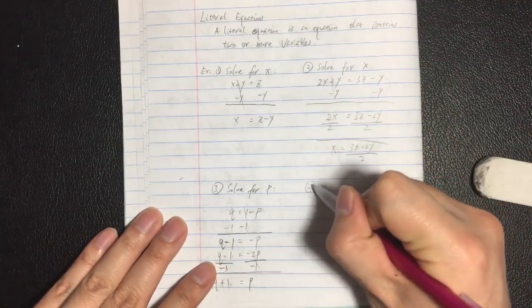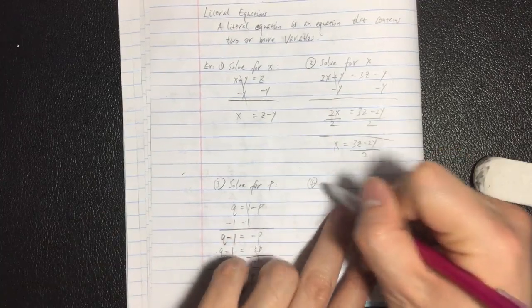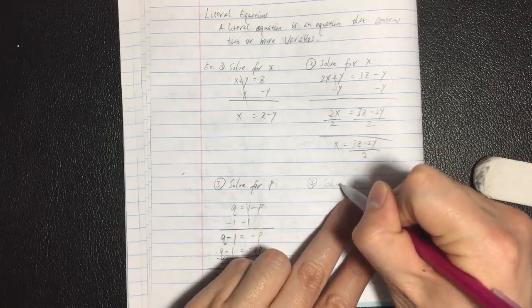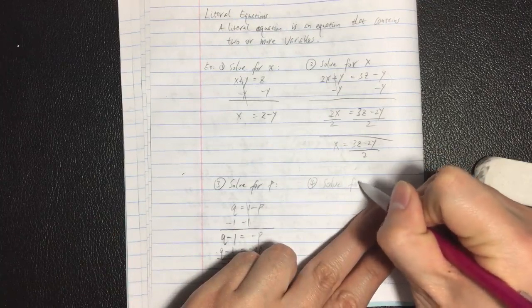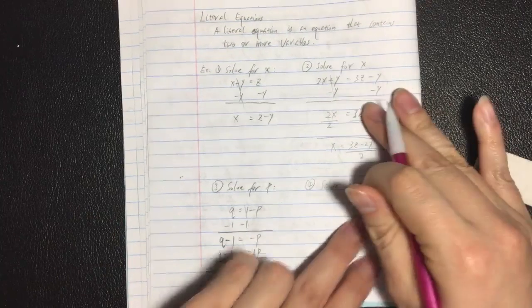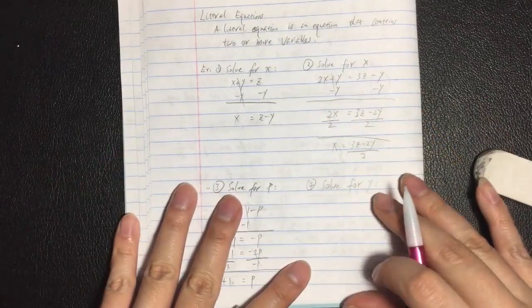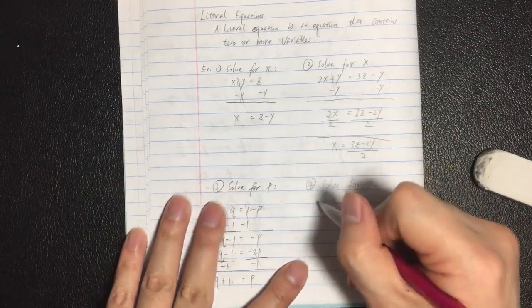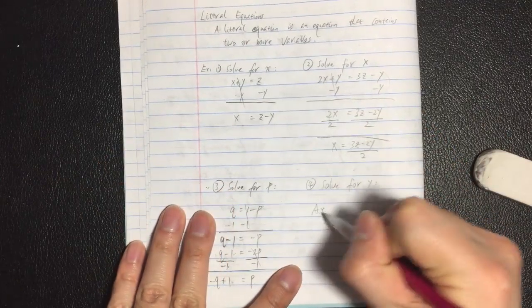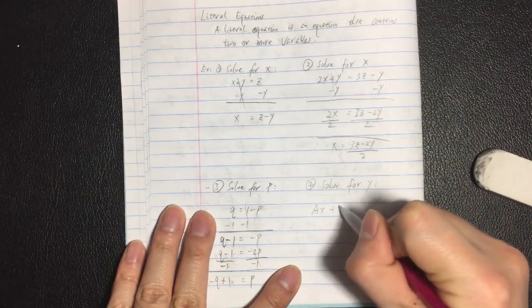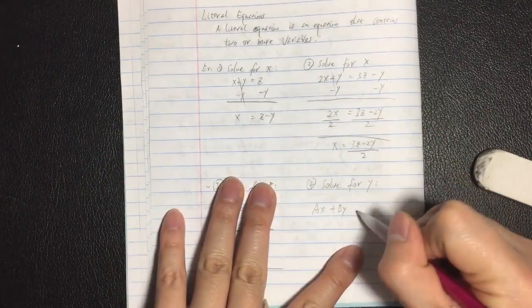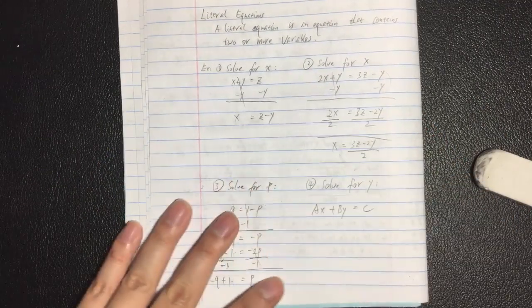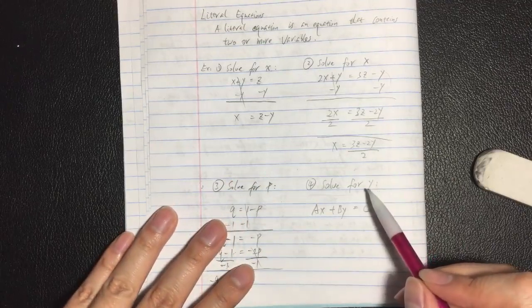Number 4. Solve for y from the equation ax plus by equal to c.